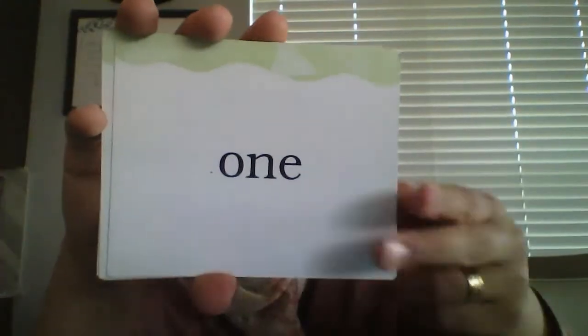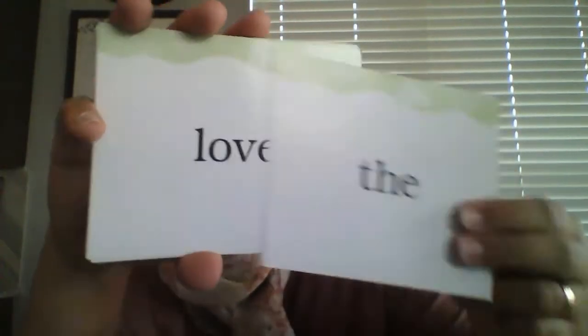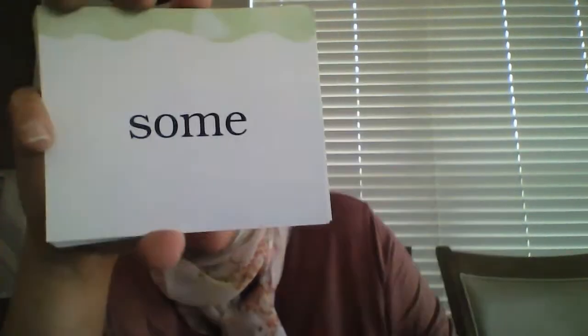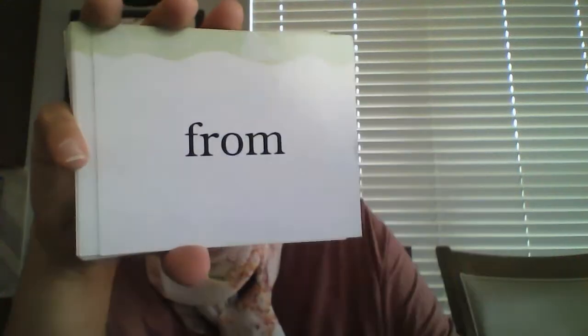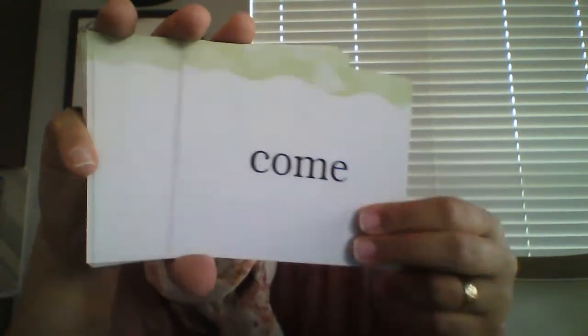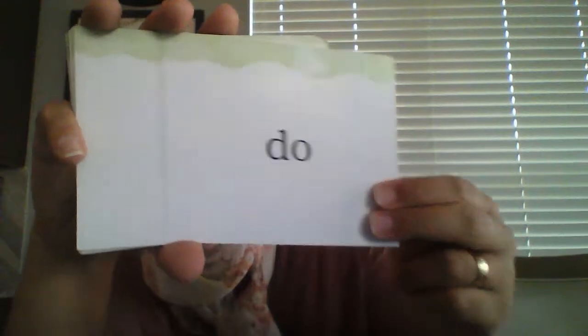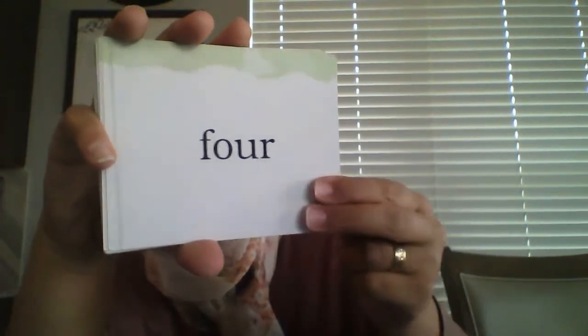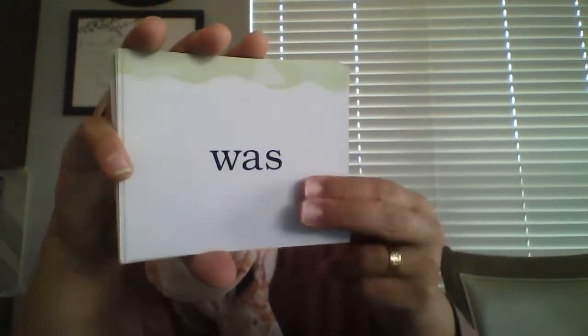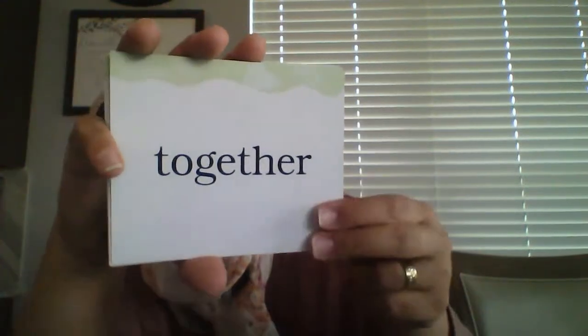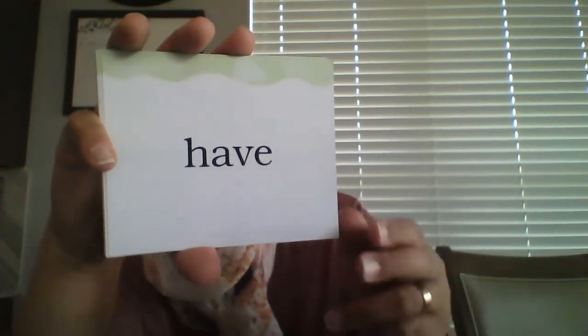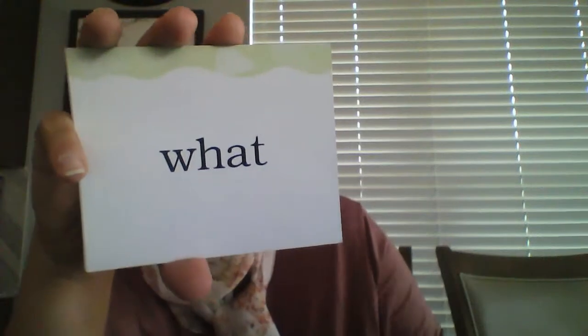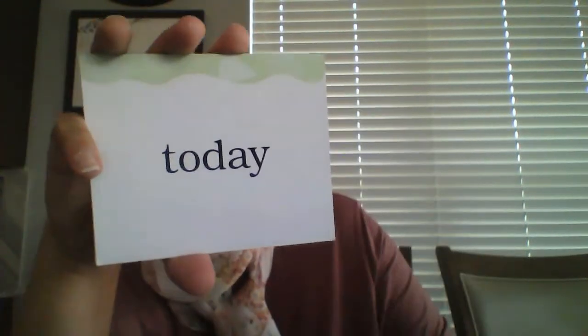Okay, here are our sight word cards. You ready? You're going to read them fast. Very good. Good job.